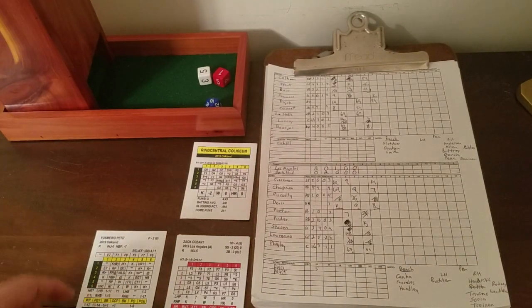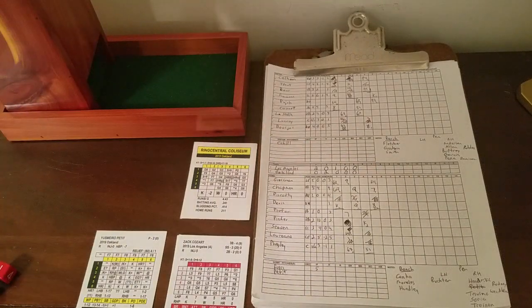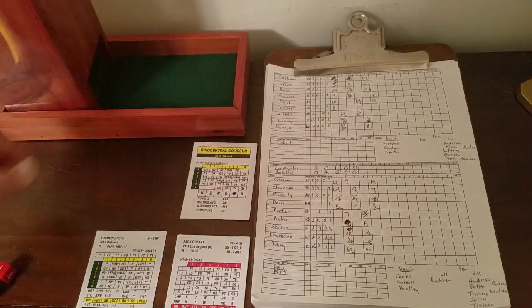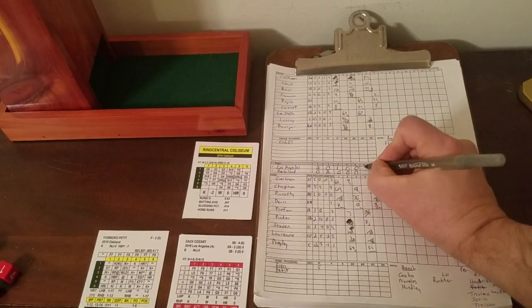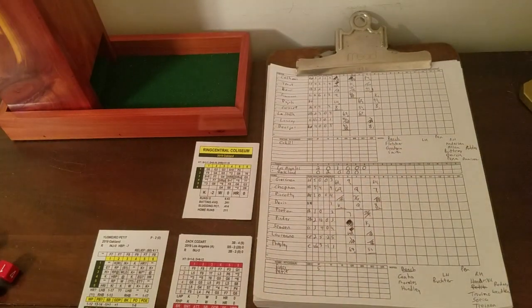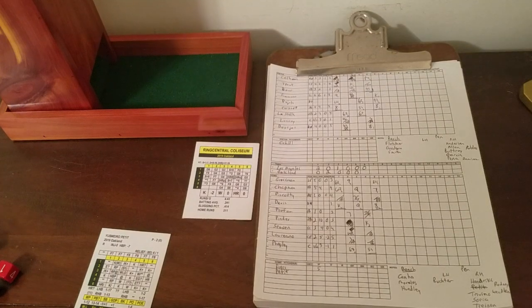1-5 for Petit is an automatic star line. And we roll for the star line. It's a 3, which is a fly to center. So 1, 2, 3 inning turned in by Petit. We go to the bottom of the 6th, still 3-2 in favor of Oakland.